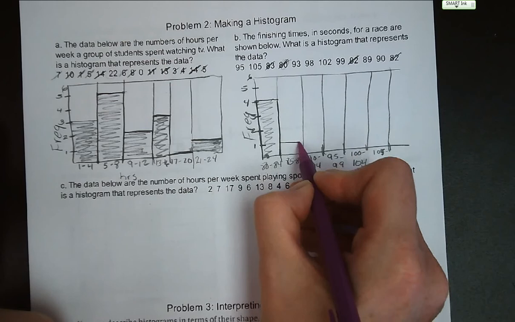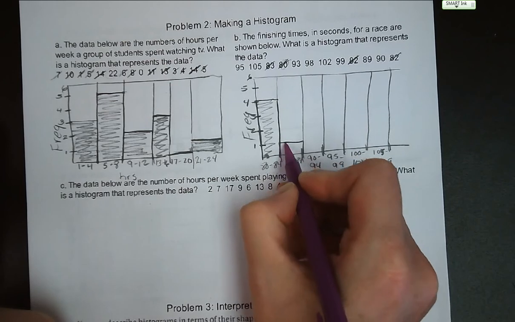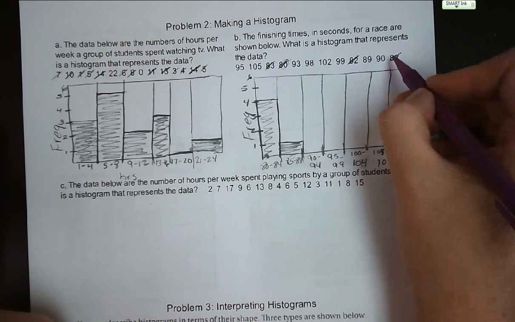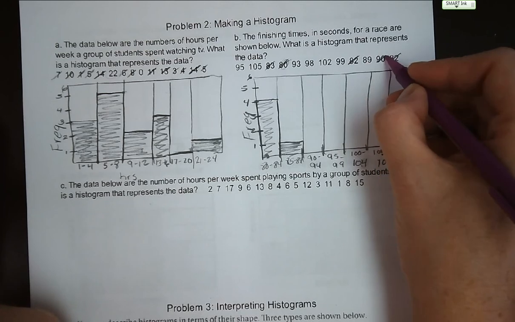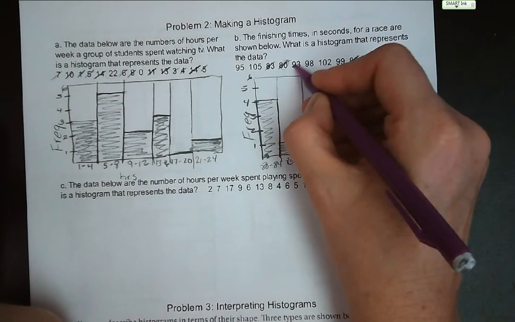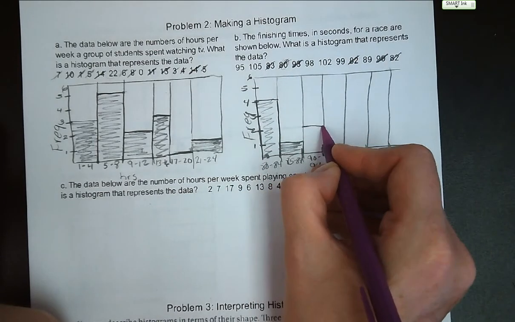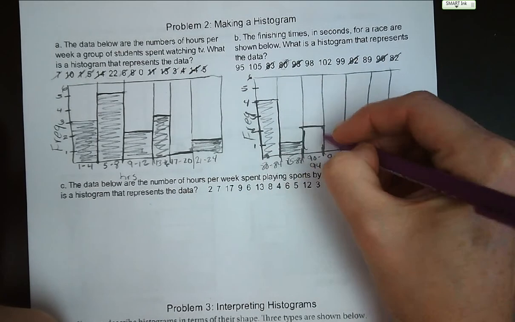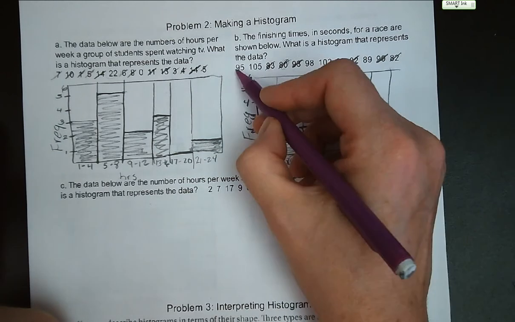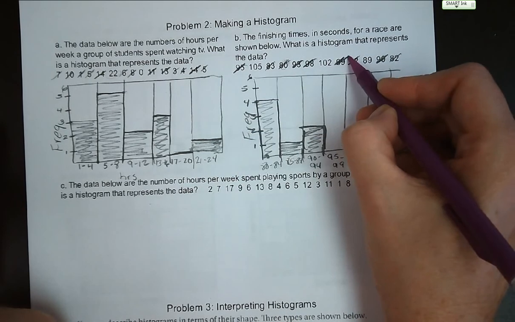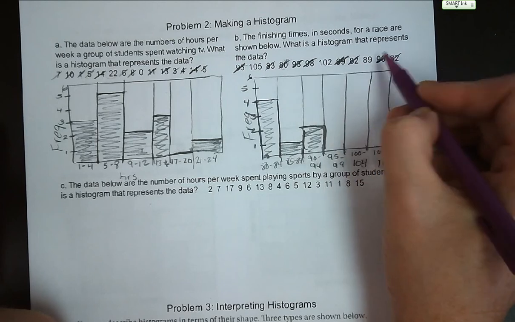We only have 1 entry. 90 to 94. There's 1, 2 entries. 95 to 99 has 1, 2, 3 entries.